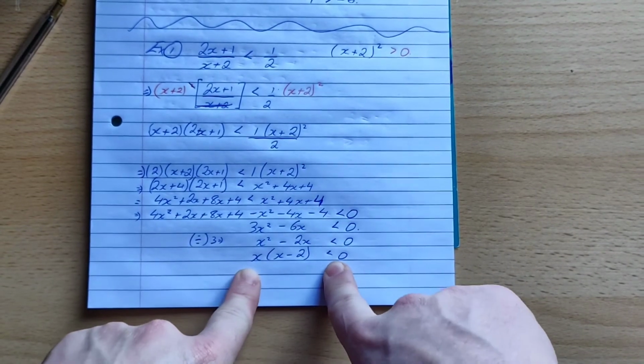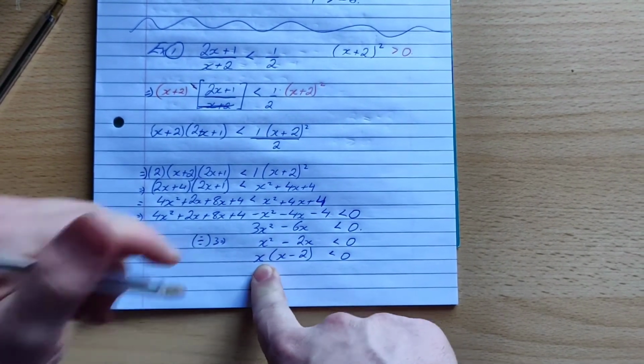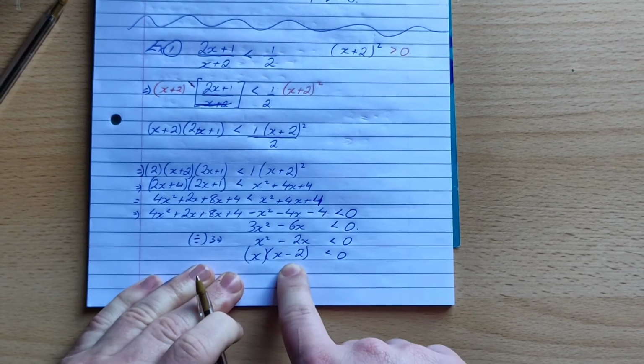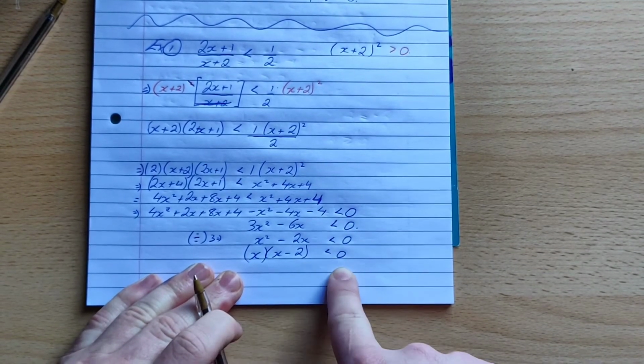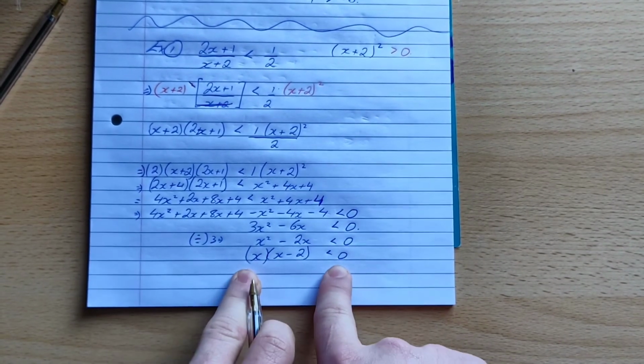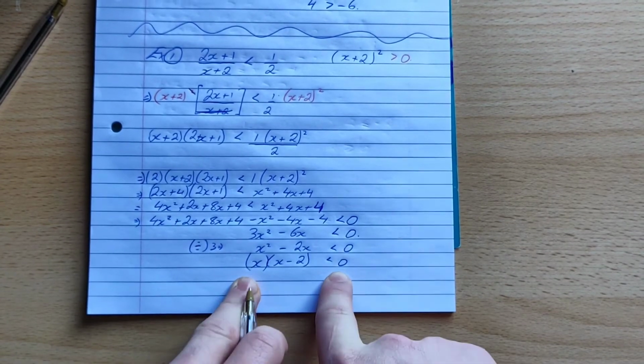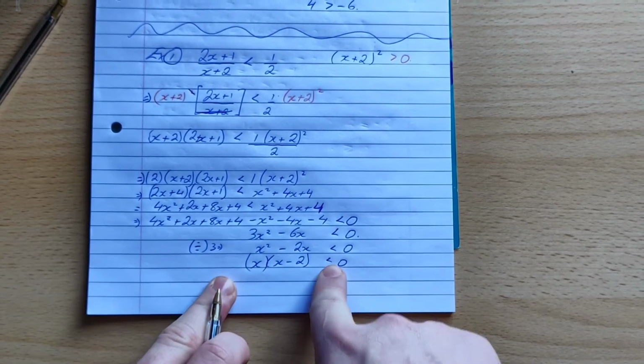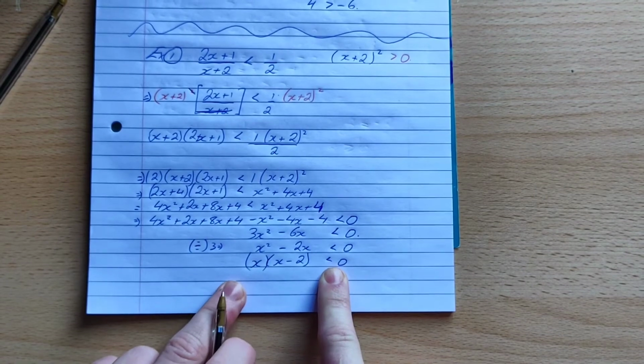We now need to look at, right, x is here and x minus 2 is this side, less than 0. When we were working with inequalities in the last video, we just forgot about that inequality for a minute and solved the question as normal.